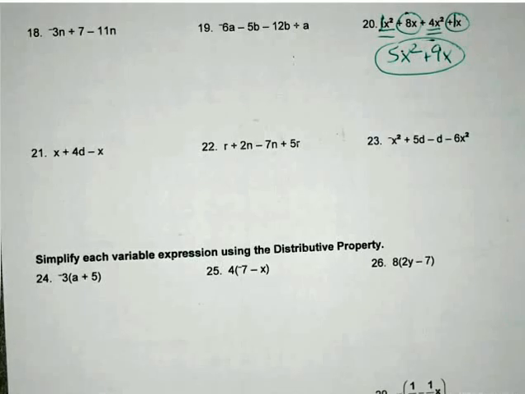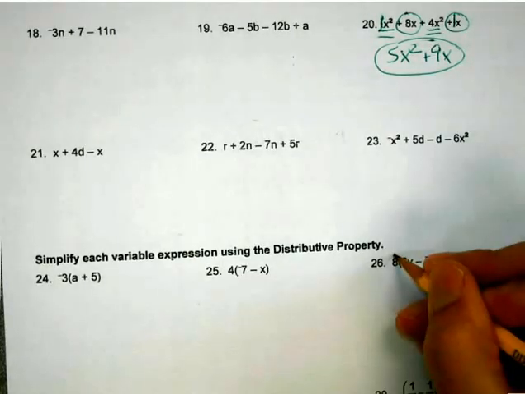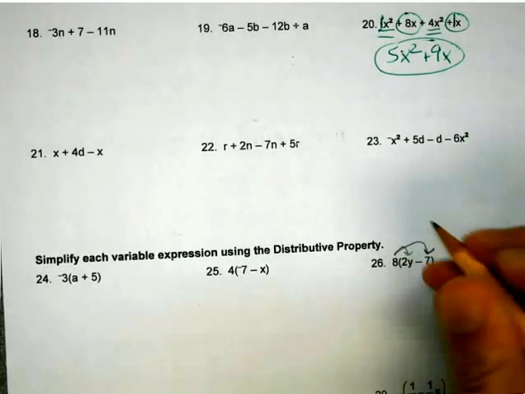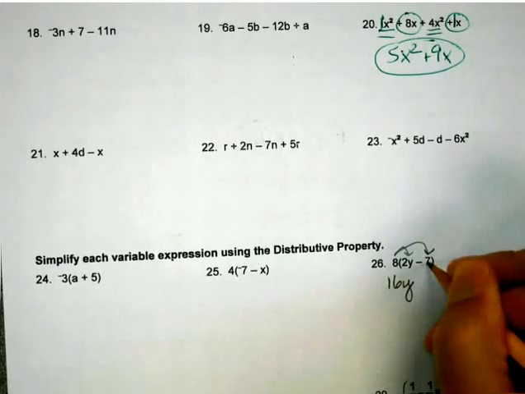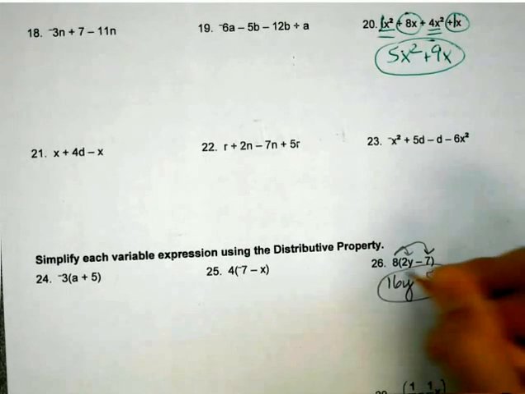But again, let's just be positive here. This 8 would multiply through. 8 times 2 is 16y. 8 times negative 7 is negative 56, and we're done.